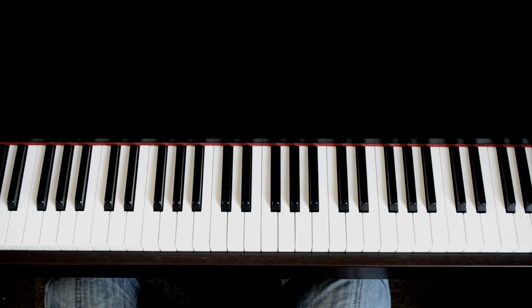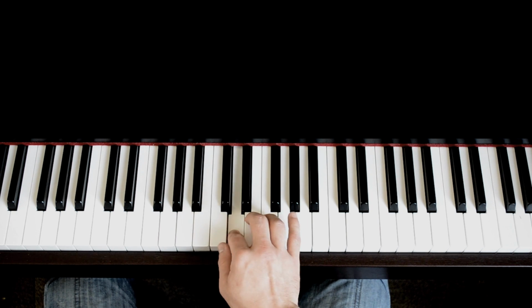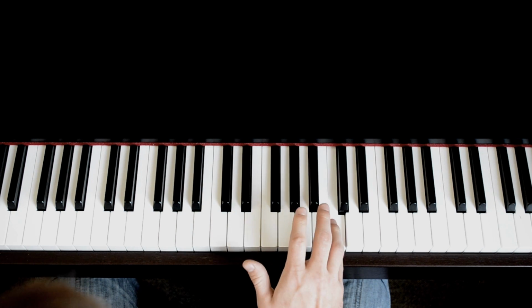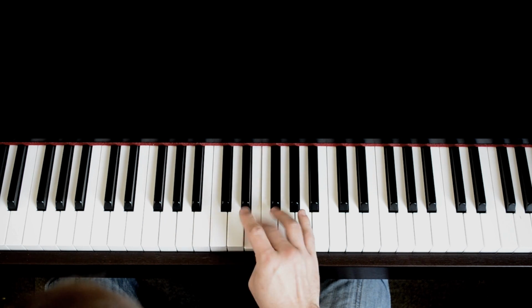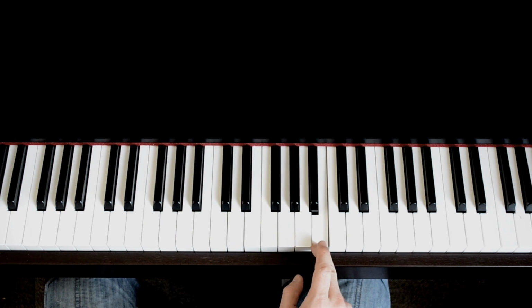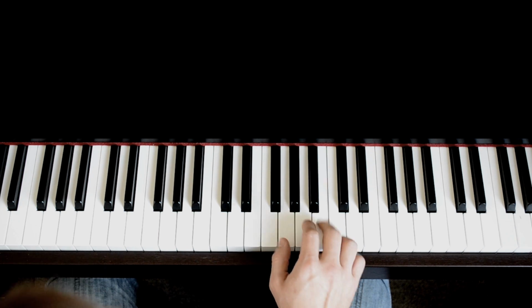Okay, let's have a look at our C major scale again. Let's pick out our 7th note. 1, 2, 3, 4, 5, 6, 7. So our 7th note of the scale of C is a B. Now if we flatten the 7th, we get a B flat.